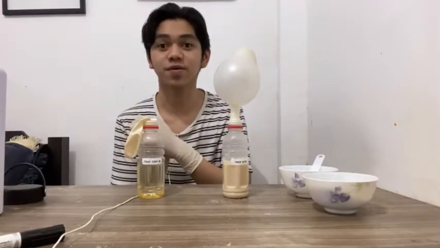Now let us move on to our second experiment. For our next experiment, we're going to determine the effect of temperature on chemical reaction rate. And this experiment is called matchstick soaked in water. From the title of this experiment, the materials that we need are matchsticks, candle, water at room temperature, and cold water or ice water.